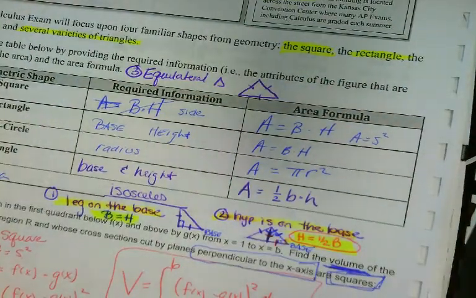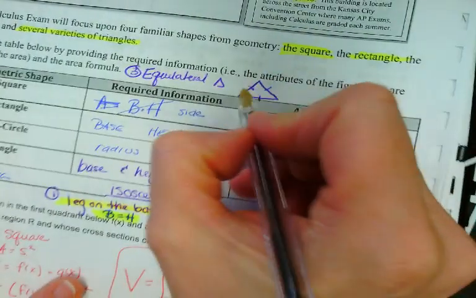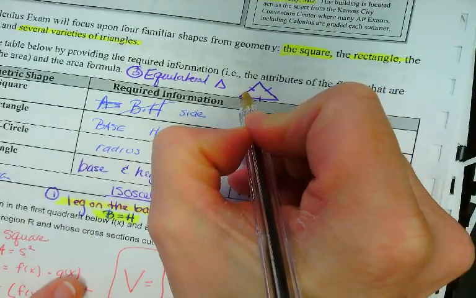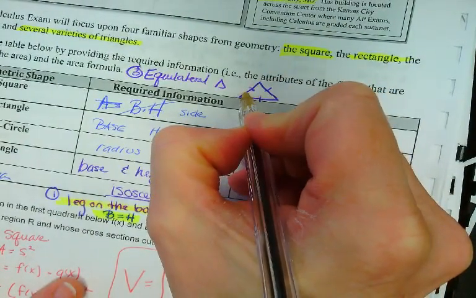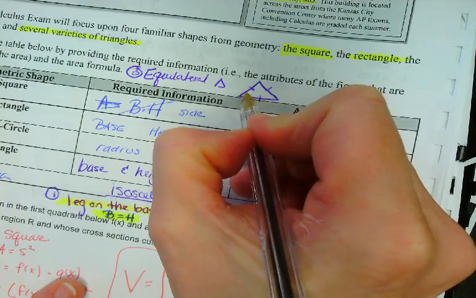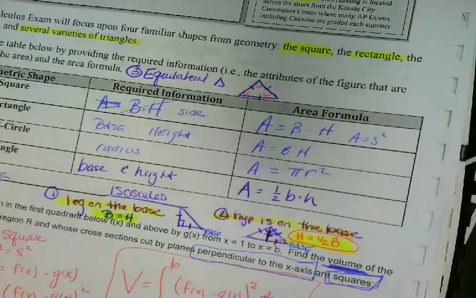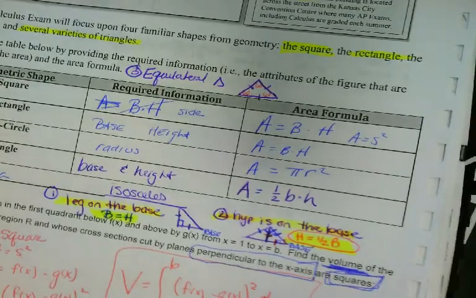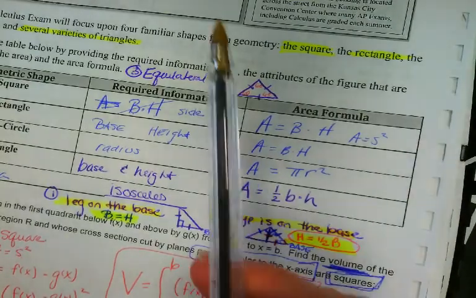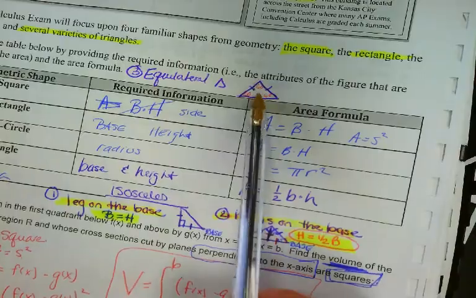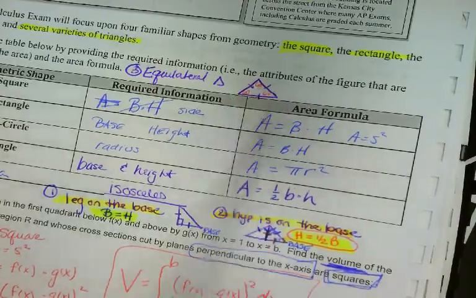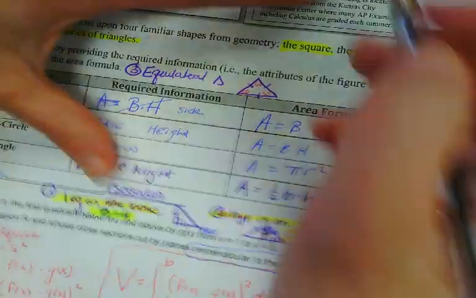If they're all equal, what does that make each angle? Dan, what does that make each angle? 60. Okay, so equilateral triangle, they're all 60. And again, our question is, how does that base compare to its height?